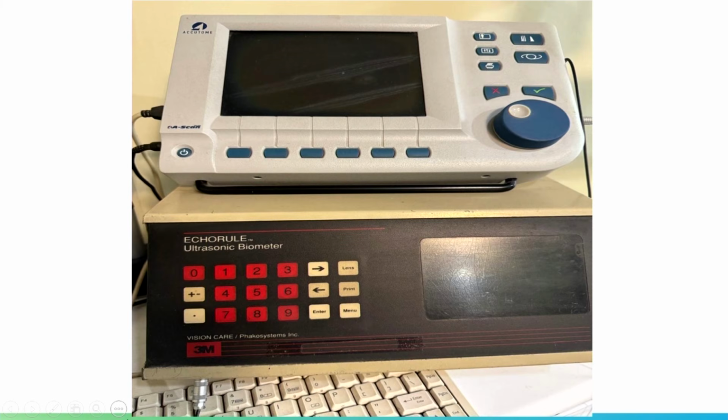So now we digress a little further. This is just the ultrasound machine that was sitting in my room. We hardly use it because we use the IOL Master 700. But if you look at this one, it is older than my son by almost a decade. I bought this about maybe 38, 39 years ago. It still works. You find the screen is terrible. You have to peer carefully.